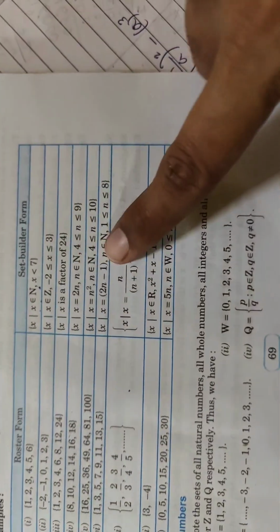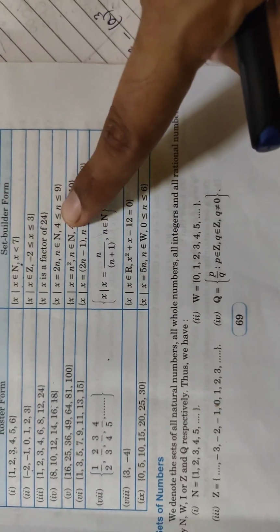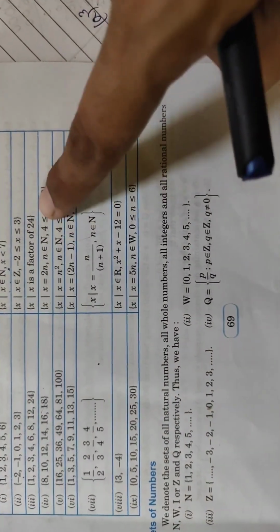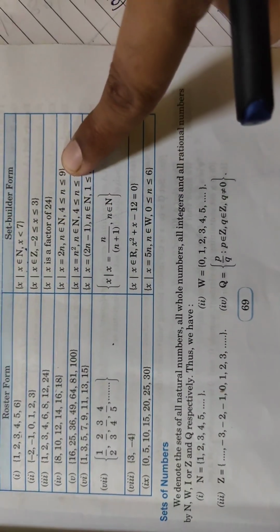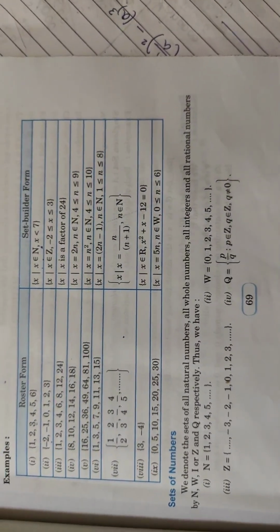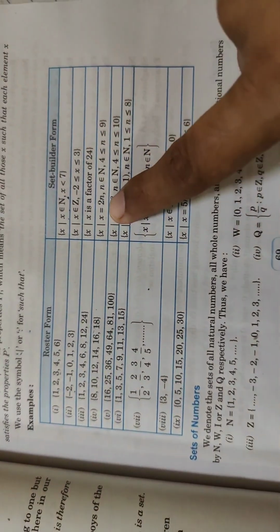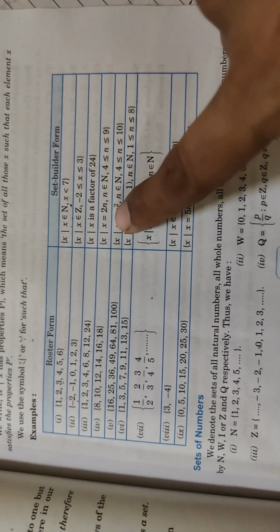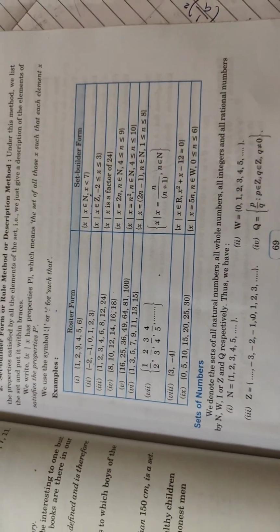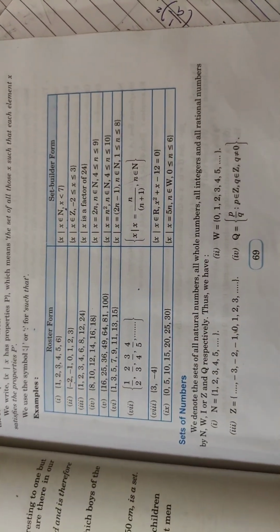n belongs to natural numbers. Okay, n is greater than or equal to 4 and n is less than or equal to 9. Why have they taken 4 and 9? Here 8 and 18 and so on are the numbers given. Why? Because they have used 2 into n. So n is from 4 to 9.